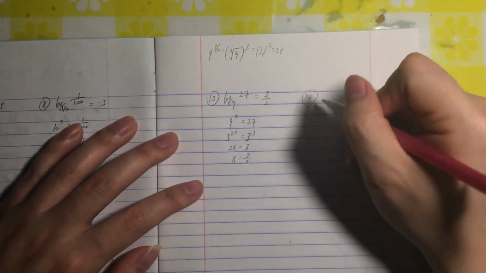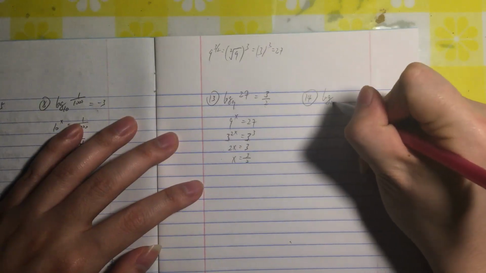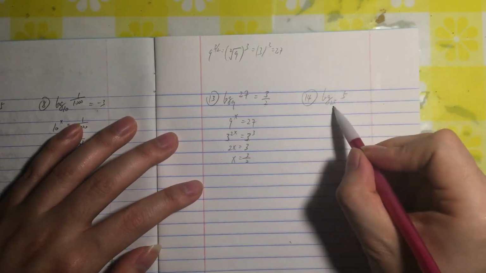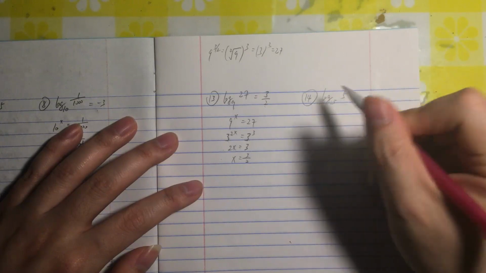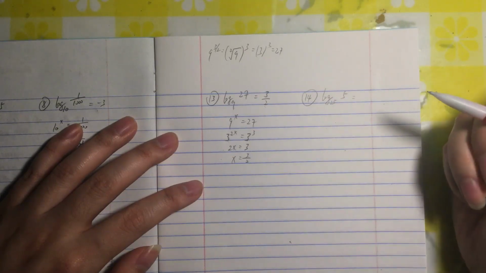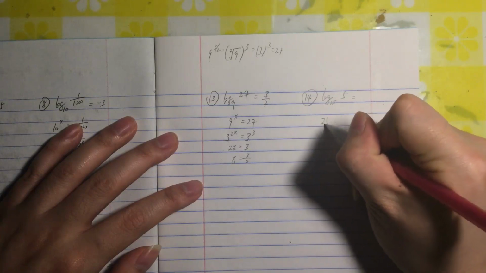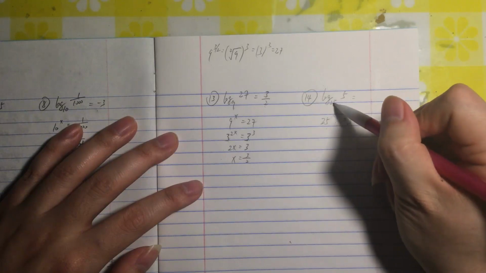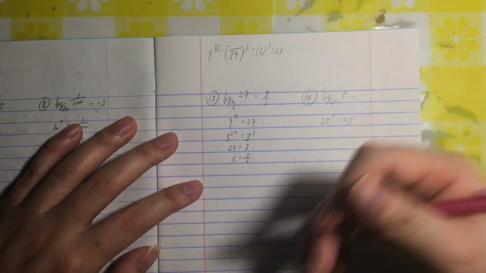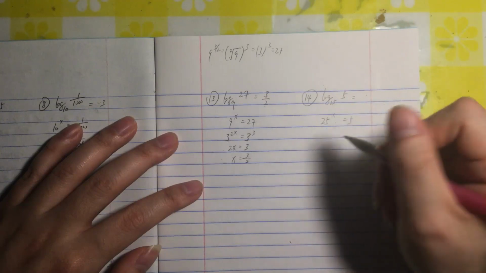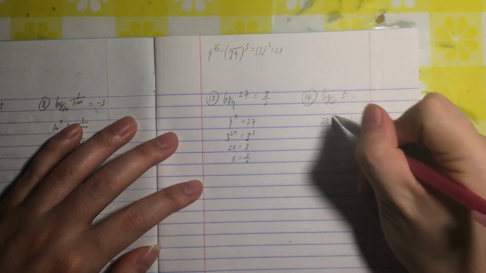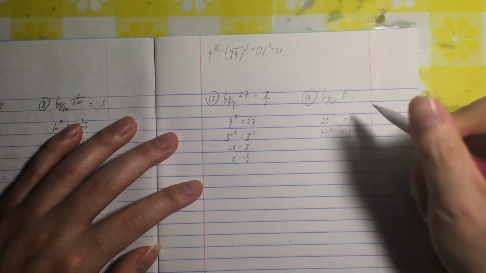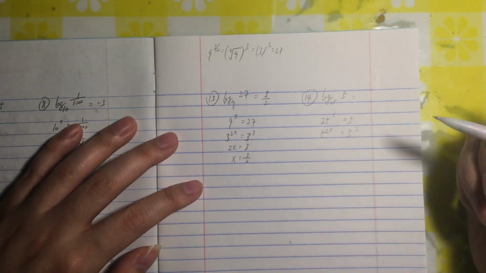Next example. What's log base 25 of 5? This expression is asking 25 raised to what power is 5? We know that 25 can be rewritten as 5 squared. X stays the same. And 5 by itself is the same as 5 to the power of 1.